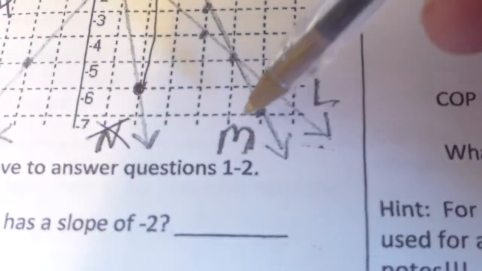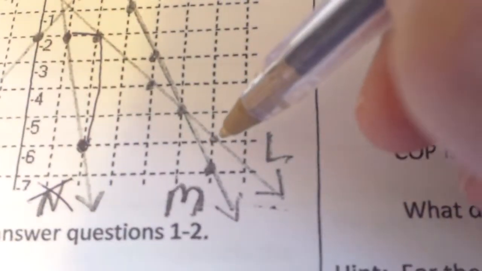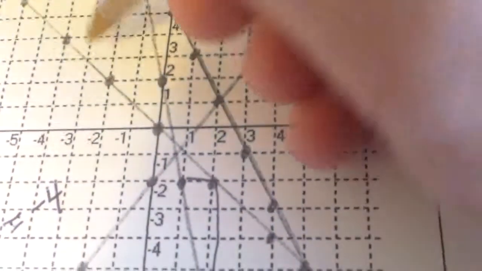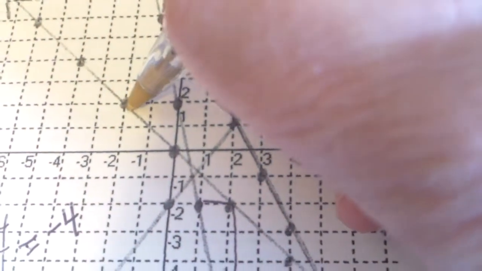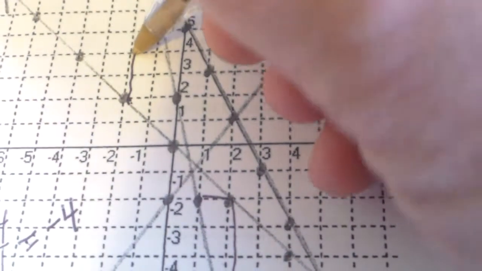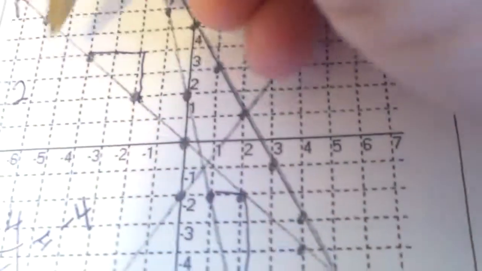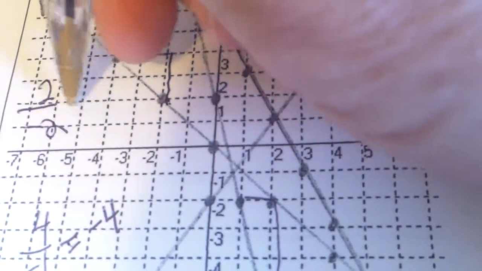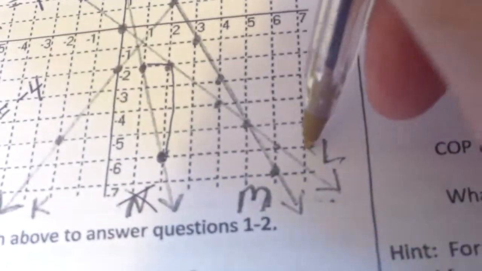Then let's try L. Okay, any 2 points. Let's pick 2 points on L that are out of the way. Let's pick these 2 points up here. So I'm going to rise up +2 and run to the left -2, starting at the lower point. So I went up +2 and I went to the left -2, so the slope would be -1. So we know it's not L.